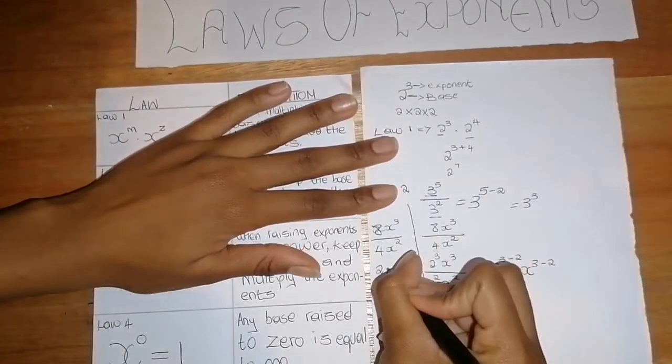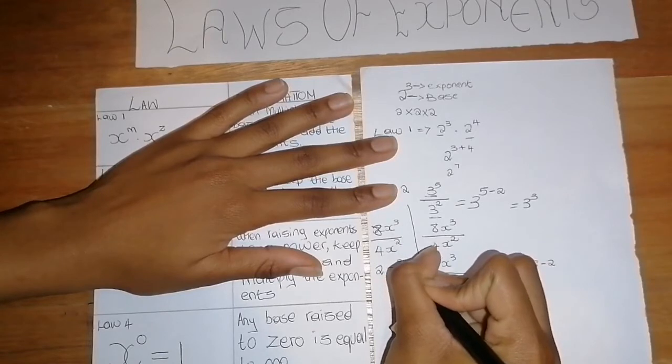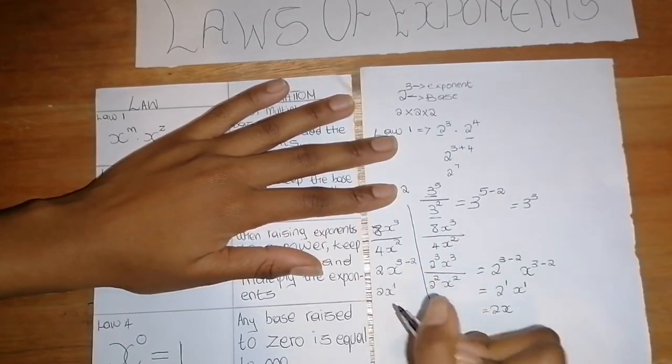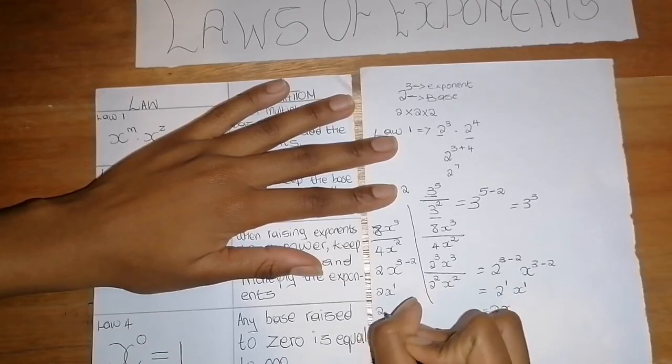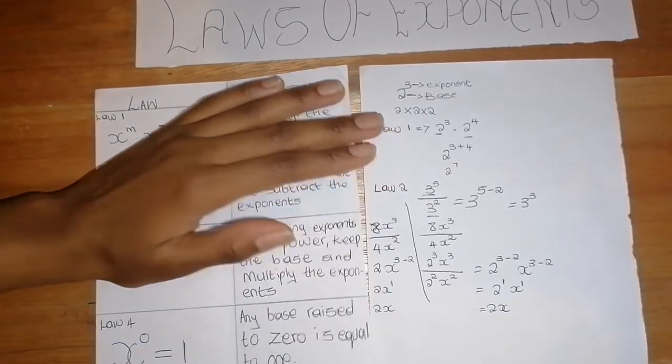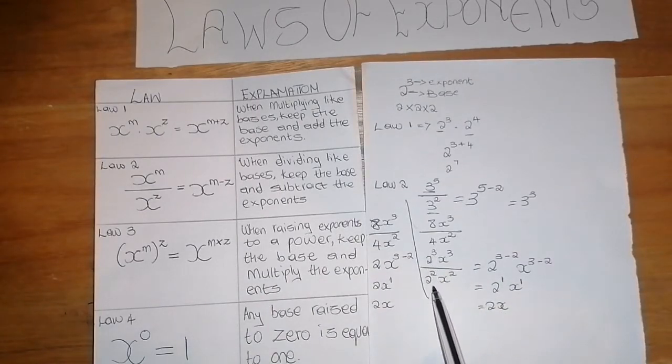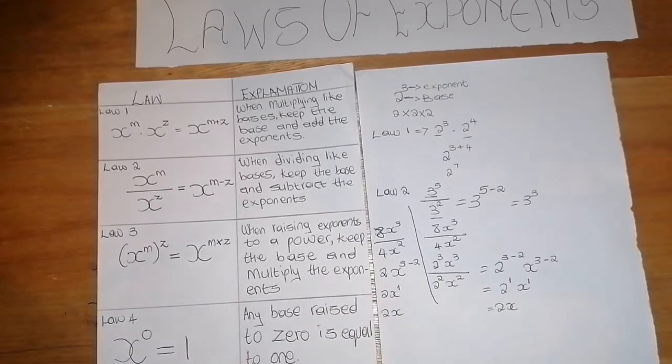So the person kept the base and then subtracted the exponents, which gives 2x to the exponent 1, and x to the exponent 1 is the same as x. You can see that we have the same answers. So you can change them into the like bases, or you can just divide the numbers the normal way and then deal with the variables in exponential form using the law of exponents.